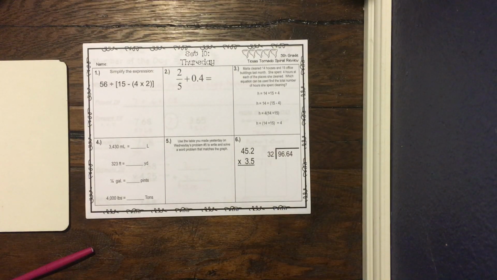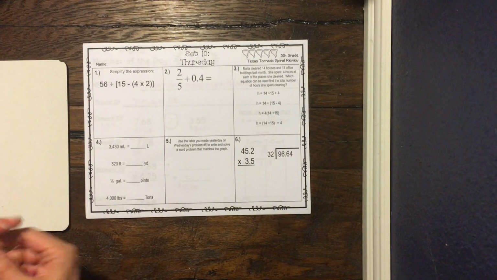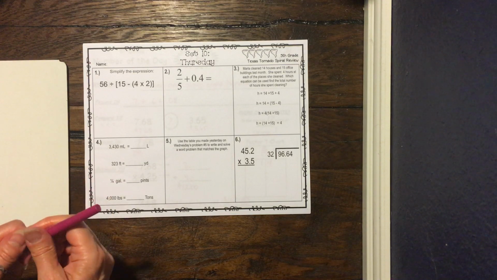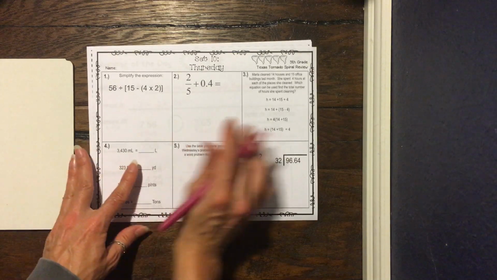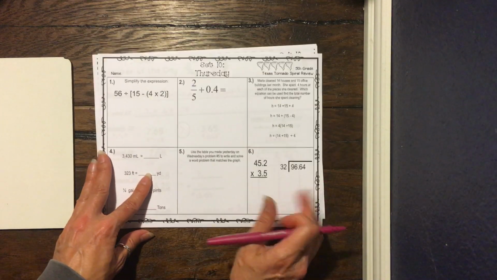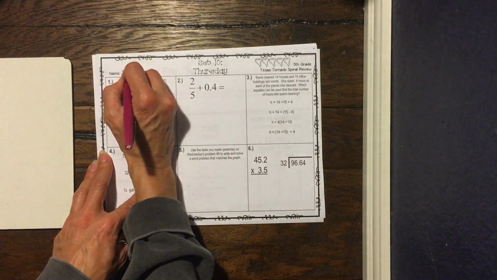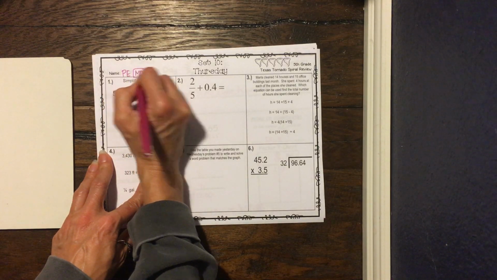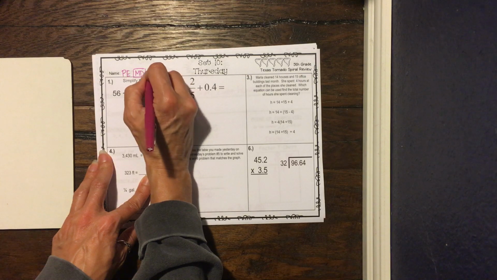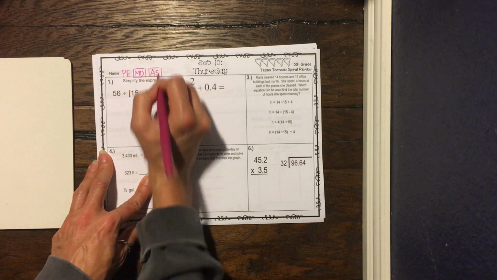Okay, we are on Thursday, set 10, day 1. We are going to get to do PEMDAS, which is y'all's favorite. So anytime you see an expression, anytime you see PEMDAS, remember, I want you to write this immediately on your paper. Even if you think you won't forget, I want you to write this, okay?